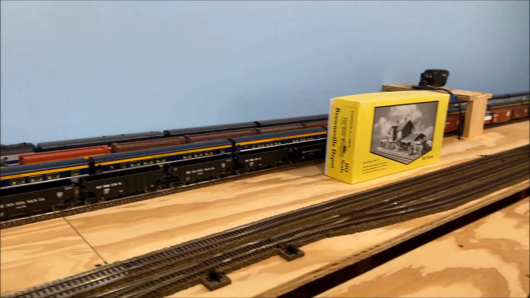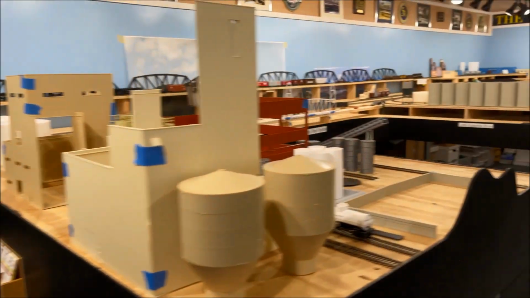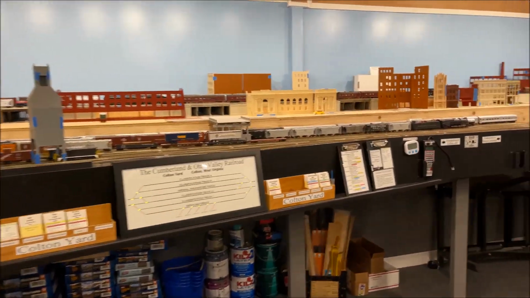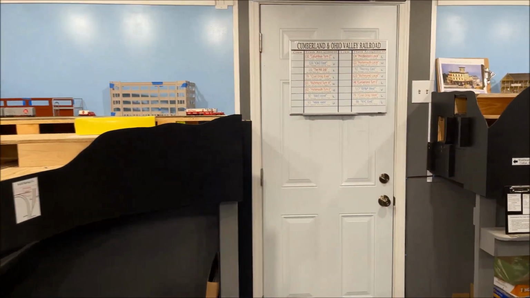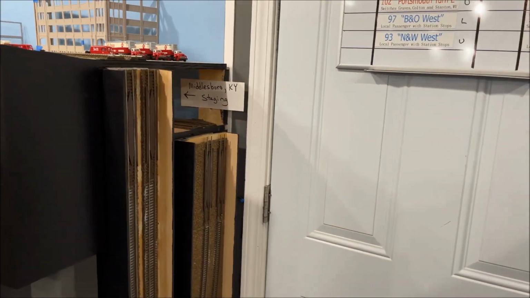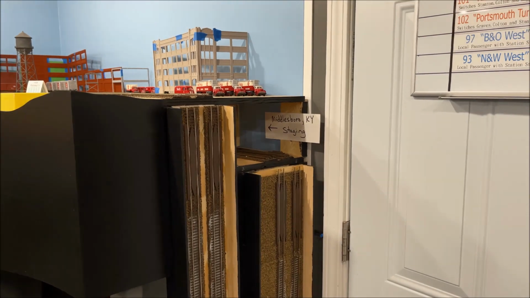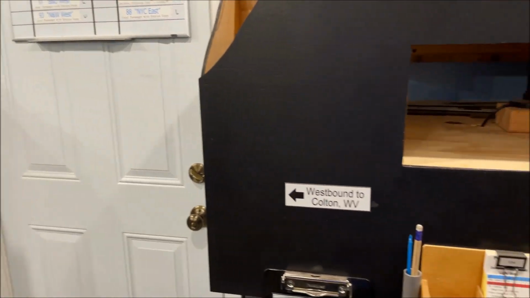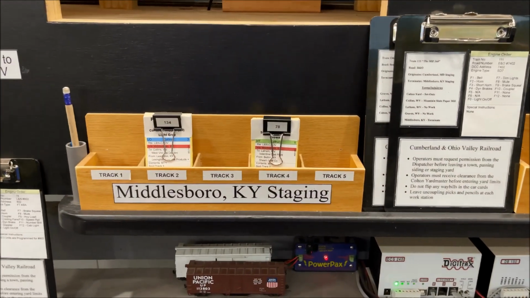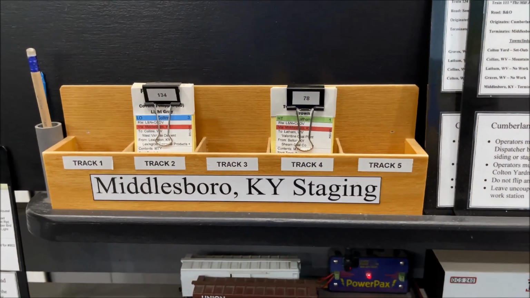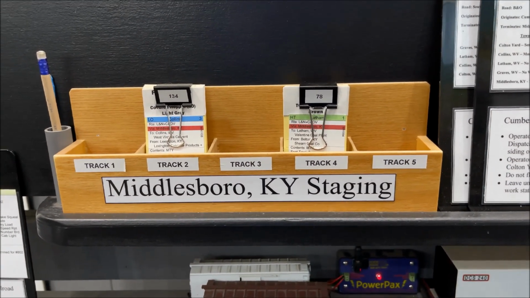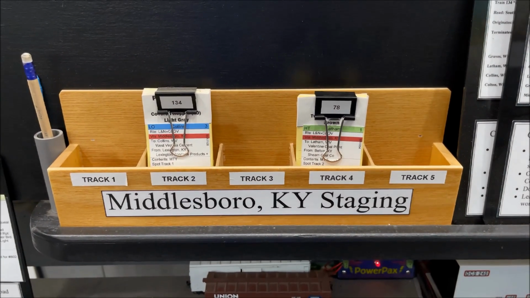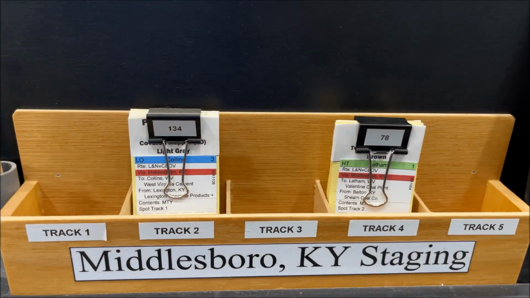So 6 altogether. Let's say that we are going to run train 78, and we need to be at the Middlesboro, Kentucky staging yard, which was right here. So what do you do now? Well, you need to find your stack of car cards for your train. Nearby the entrance to the staging yard, you'll find a car card rack that is designated for each staging yard and the tracks that are in there. We mentioned this one has 5 tracks, and you'll find different bundles of car cards.